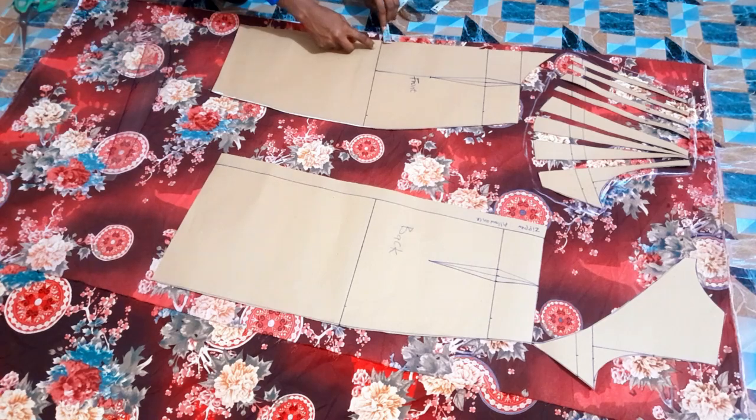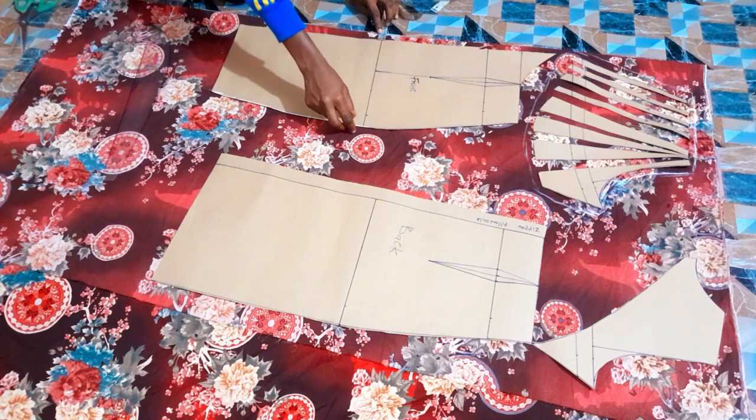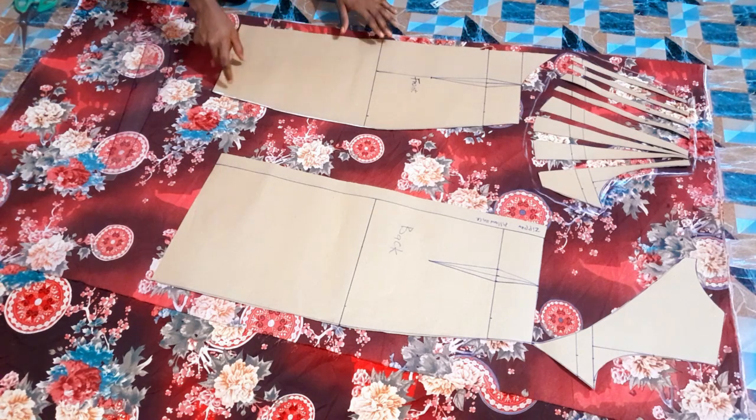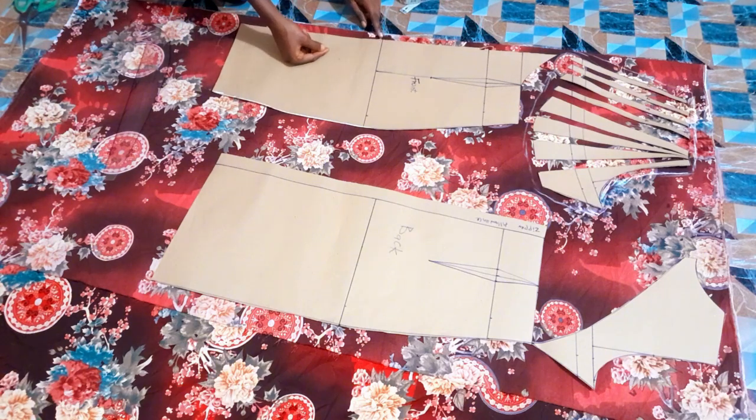As you can see here, I left about 1 inch, because here will be slitted. It has a front slit. Also go ahead and measure the length of your slit, then notch it.